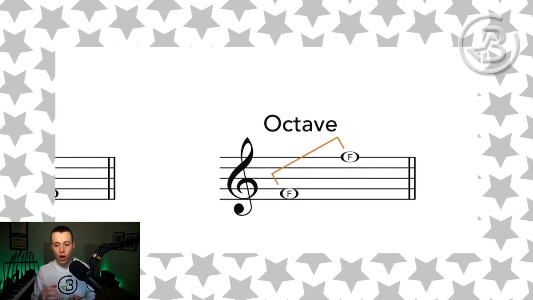Remember that an octave is always only going to go up by 1 number. So F4 to F5, F3 to F4, F3 to F2, F1 to F2. That separation between 1 octave register in the same pitch class, that's our octave. Let's look at a couple more examples.